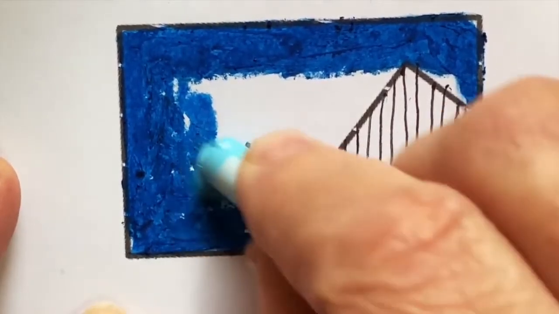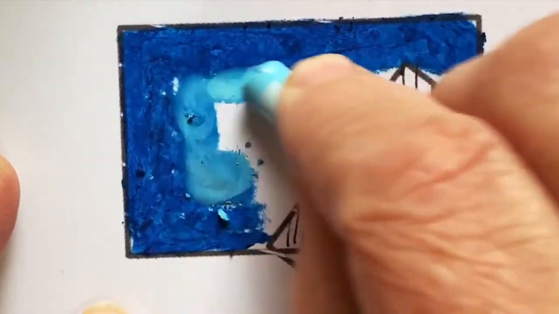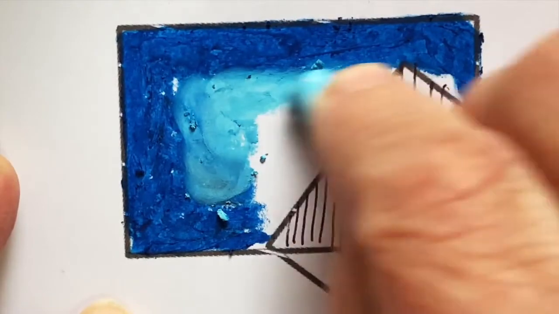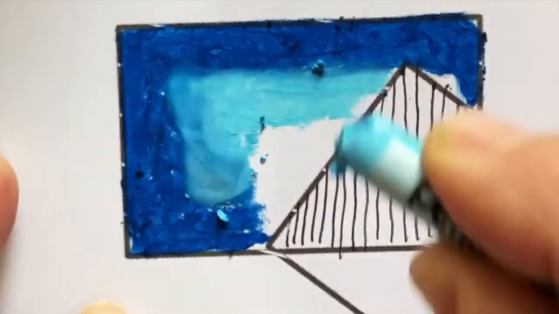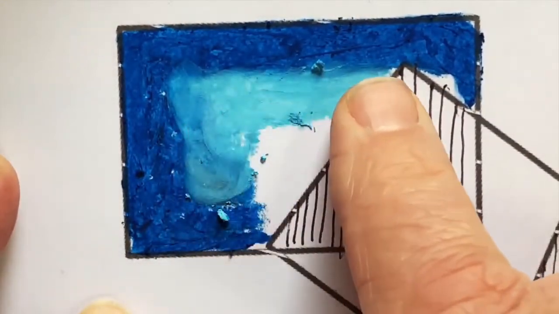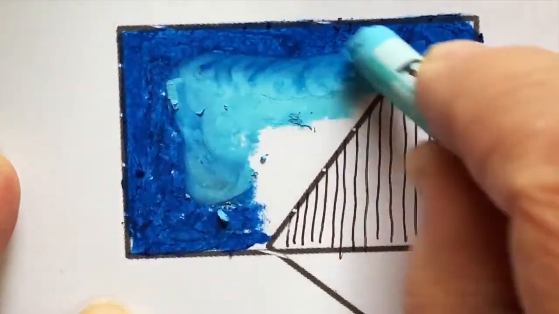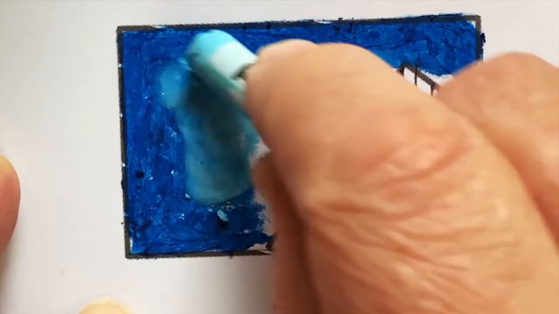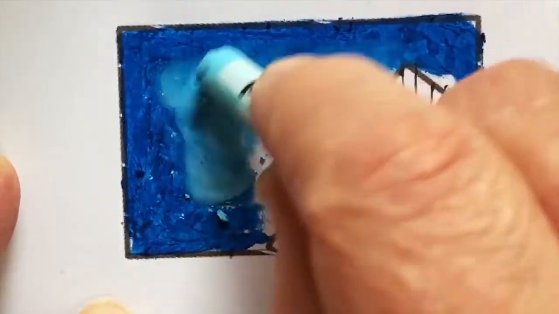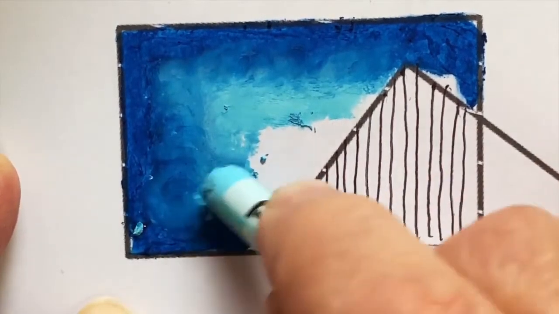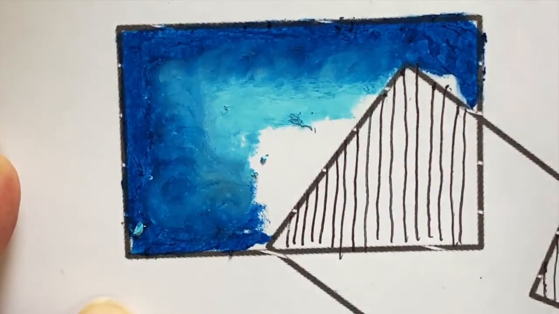Next, I'm going to color with a lighter color blue. Notice how I'm using little circles as I color. A common mistake is to have a sharp line right there where I change from one color to the next. By overlapping and applying a light pressure with the light blue over the dark blue, notice how that line goes away. This is the effect we're after.